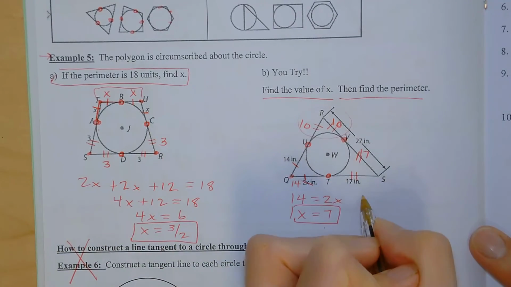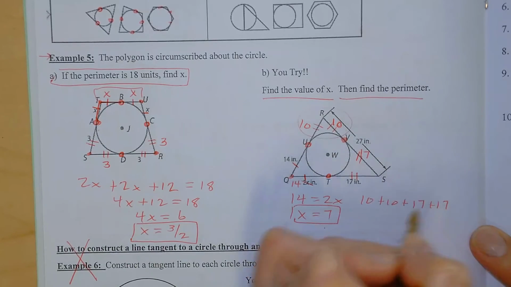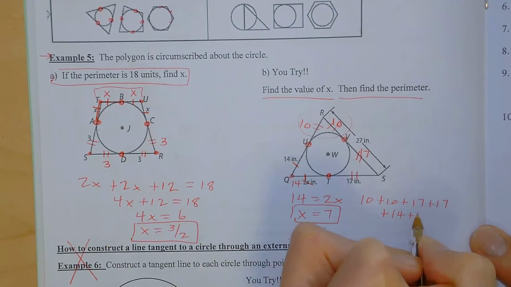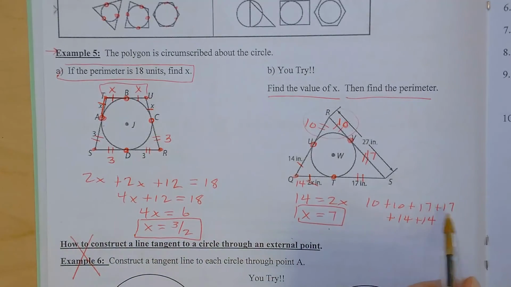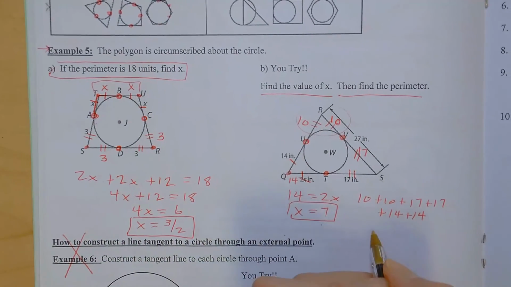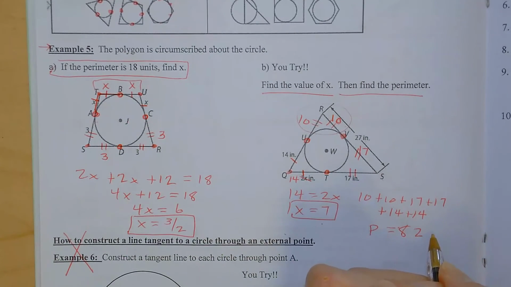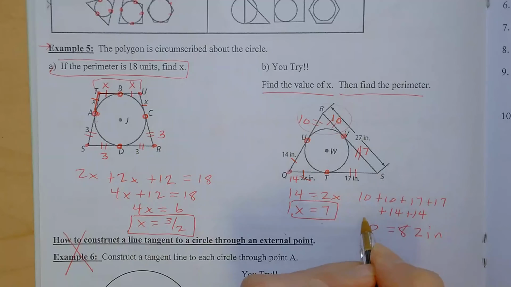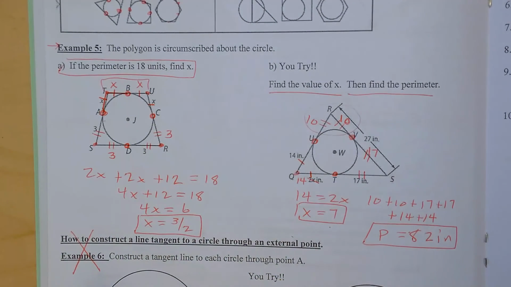Okay, so I'm going to add up 10 plus 10 plus 17 plus 17 plus 14 plus 14, and that's going to give me my perimeter. So that's like 20 plus 34 plus 28. So that gives me a perimeter of 82, and I'm just going to put inches because the units were in the problem already. So those are all theorems about tangents.